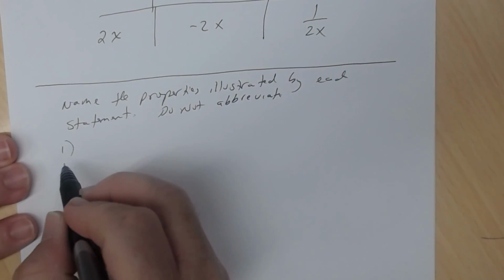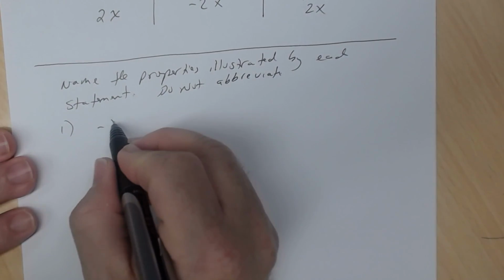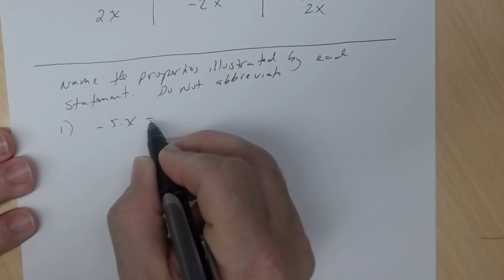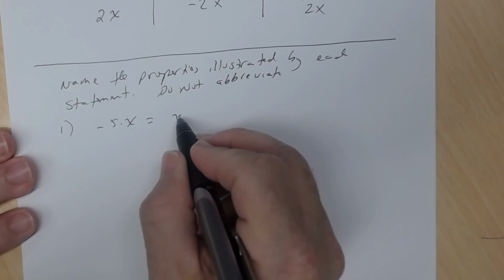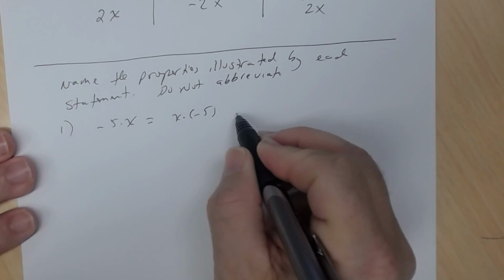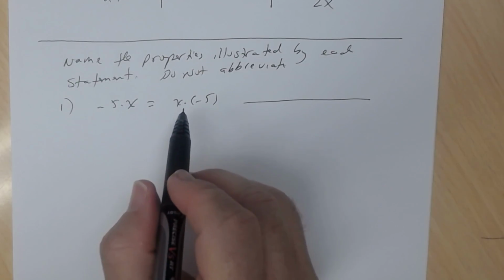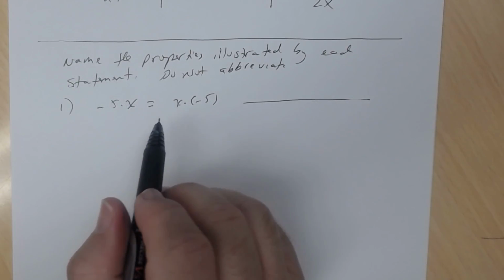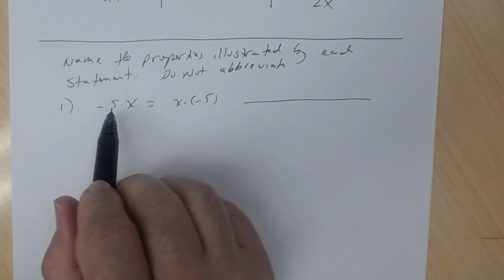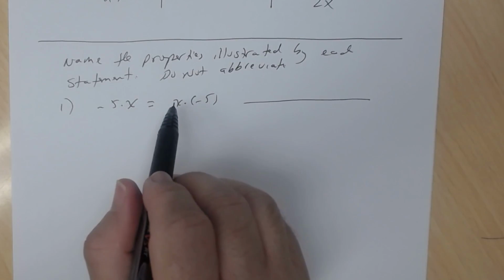Okay, so number one, suppose we had this. Negative 5 times x equals x times a negative 5. So what property says that negative 5 times x is the same as x times negative 5?